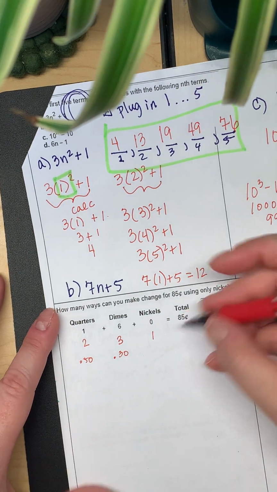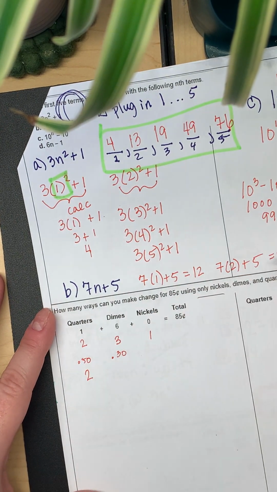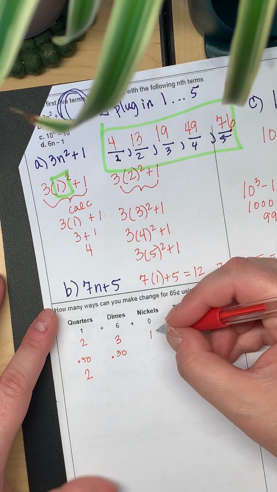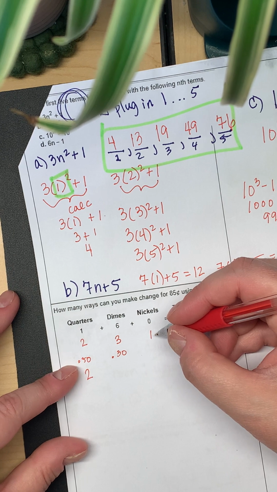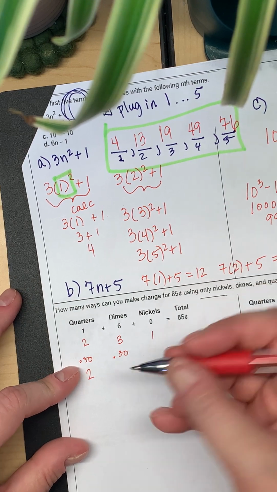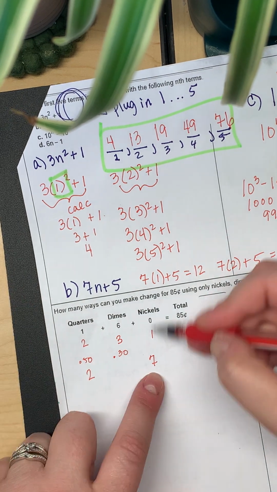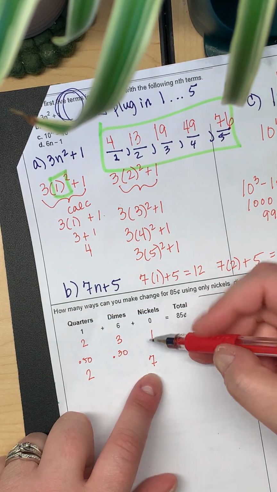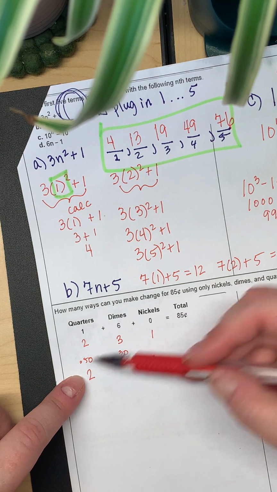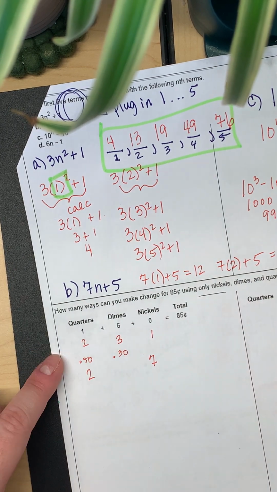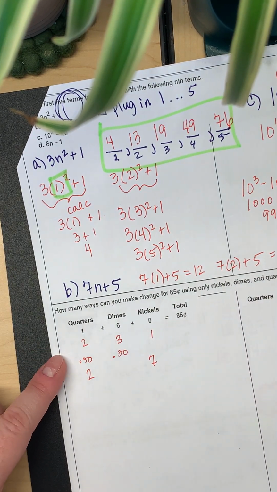Or I could have 2 quarters, and let's see, a bunch of nickels. I could have 7 nickels. Because 7 nickels would be 35 cents, plus 50 cents from 2 quarters is 85 cents. Okay, let's keep going.